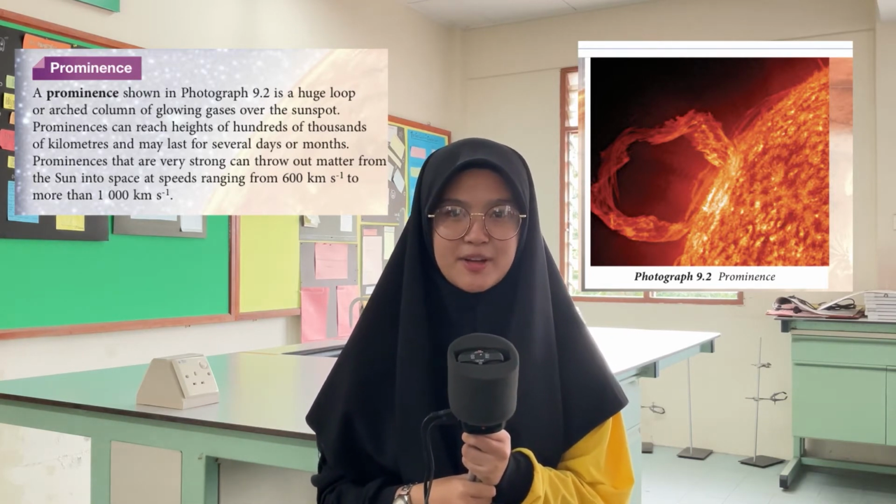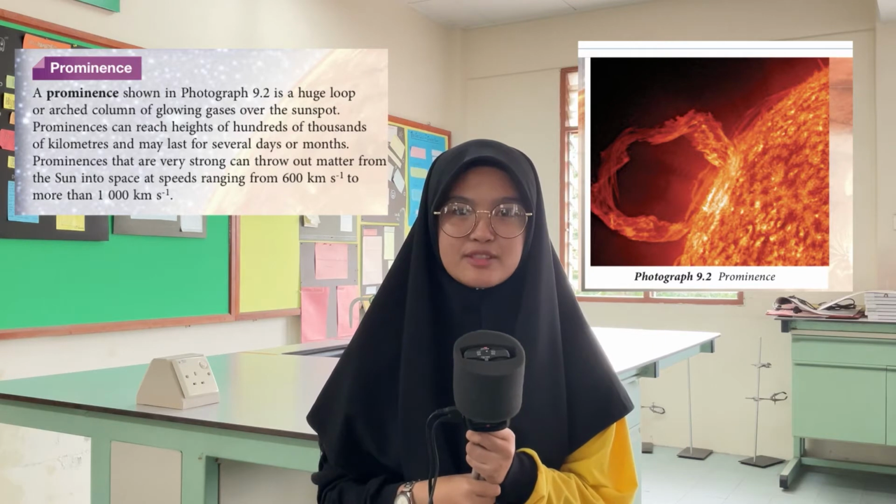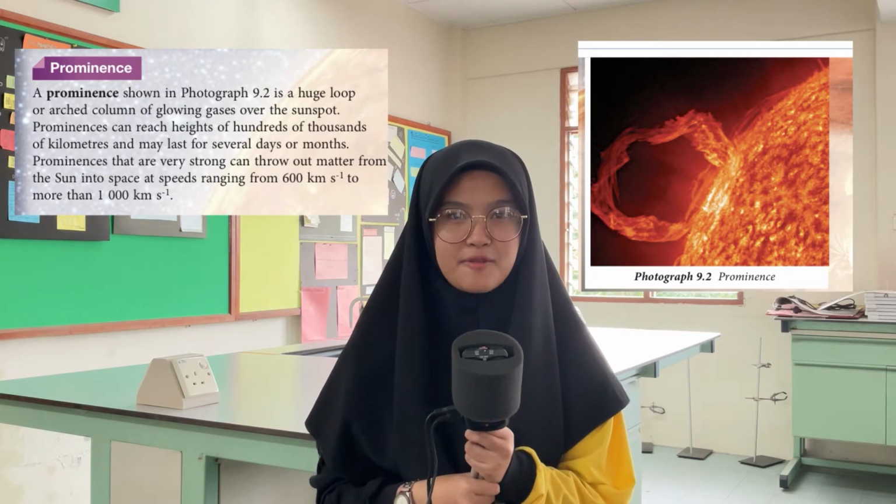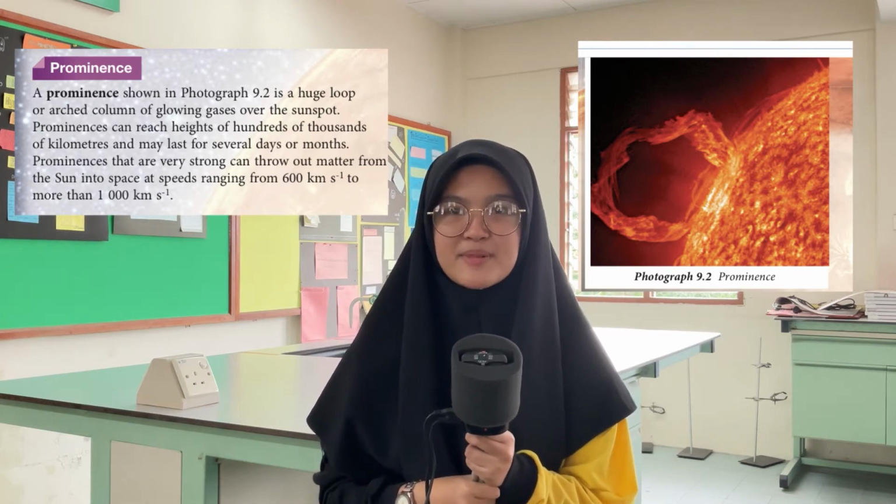A prominence, shown in photograph 9.2, is a huge loop of glowing gases over the sunspot. Prominences can reach heights of hundreds of thousands of kilometers and may last for several days or months. Very strong prominences can throw matter from the Sun into space at speeds ranging from 600 km per second to more than 1,000 km per second.